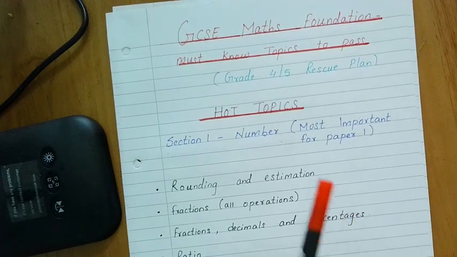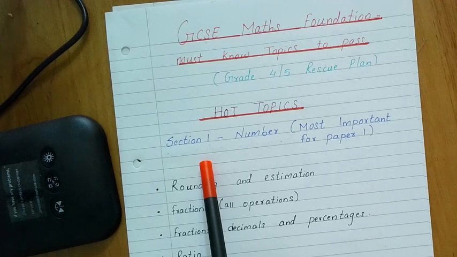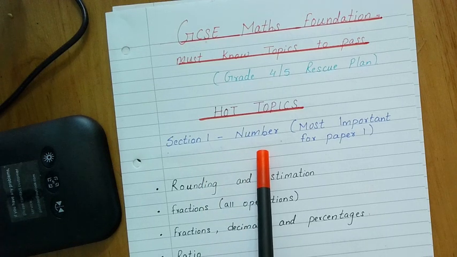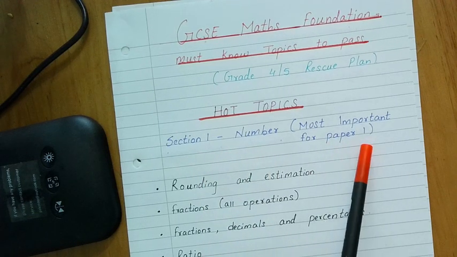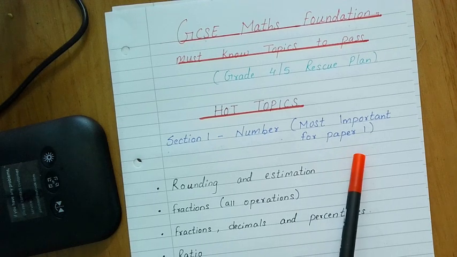So the hot topics, section 1, numbers. This is the most important for paper 1, the non-calculator paper.